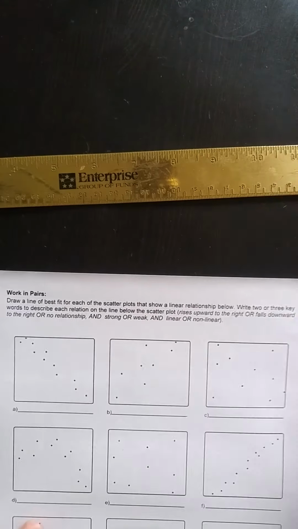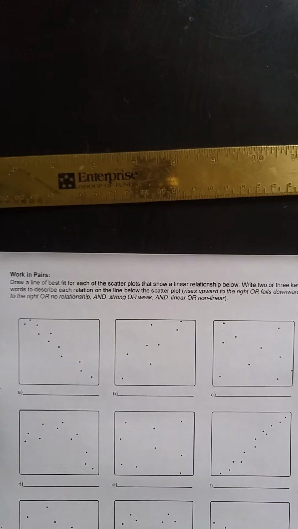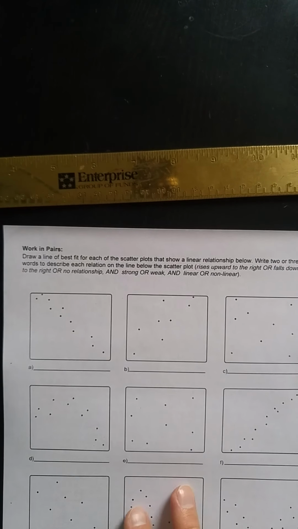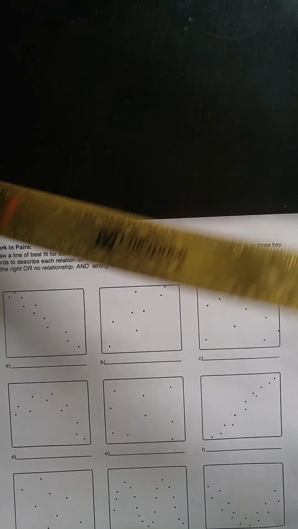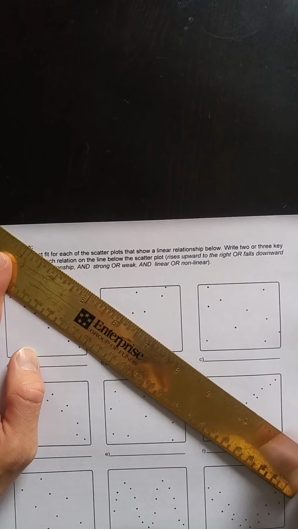Next page here. So for this it says to draw a line of best fit for each one and then write a few words about it describing its relationship. Okay, so we're going to say, is it falling upwards, is it falling downwards? Does it have a relationship or no relationship? Is it strong or weak? And is it linear or non-linear? Okay, so first one, let's draw our line of best fit.